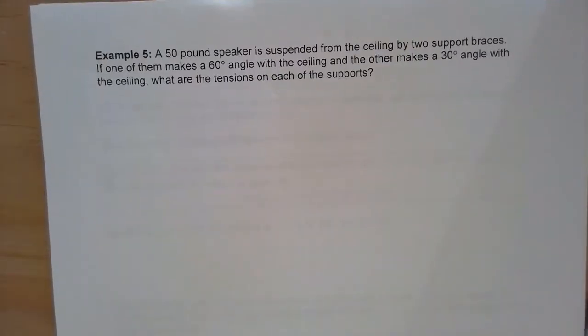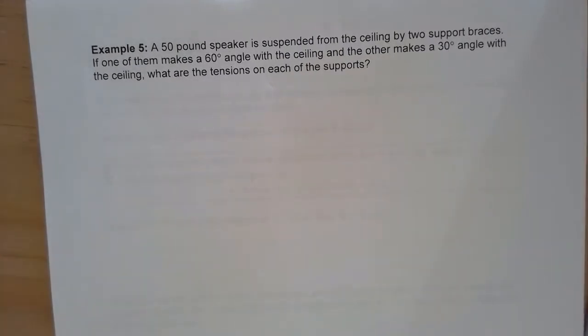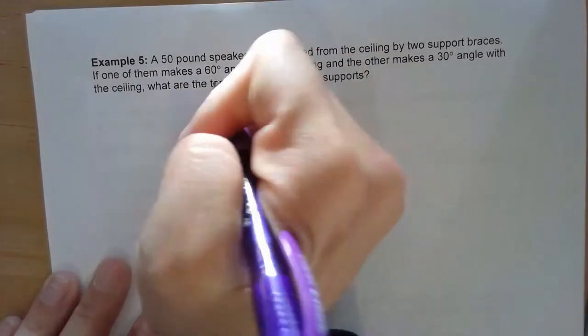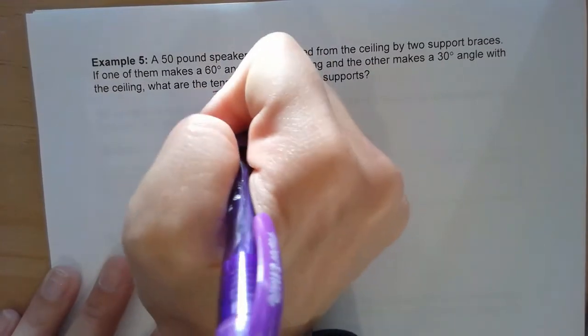Alright. So we have a 50-pound speaker suspended from the ceiling by two support braces. One of them makes a 60-degree angle with the ceiling, and the other makes 30 degrees with the ceiling. What are the tensions? Remember, finding the tensions means that we're finding the magnitudes.